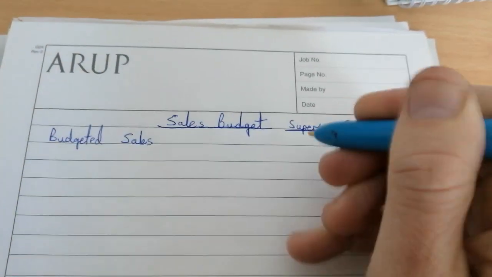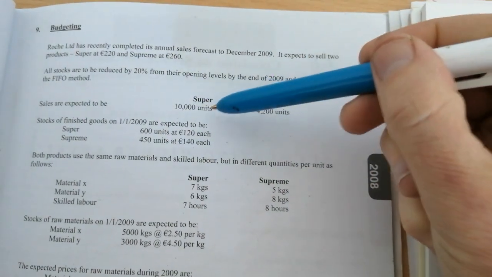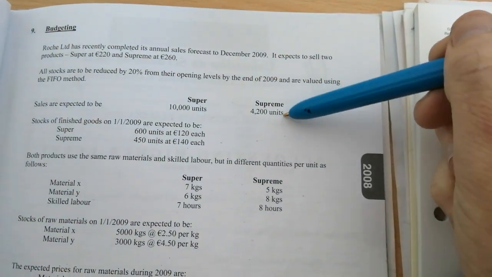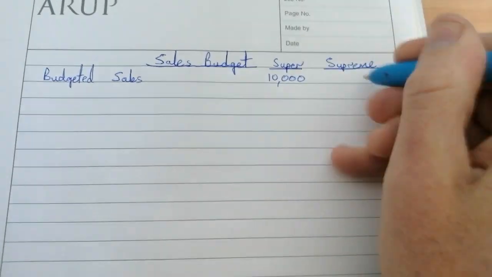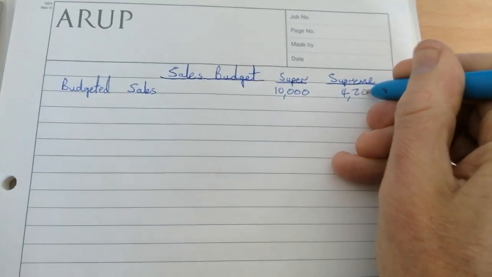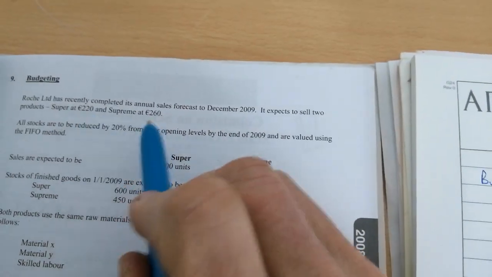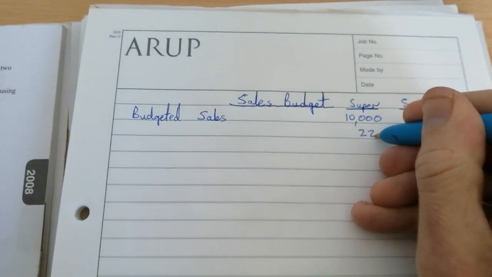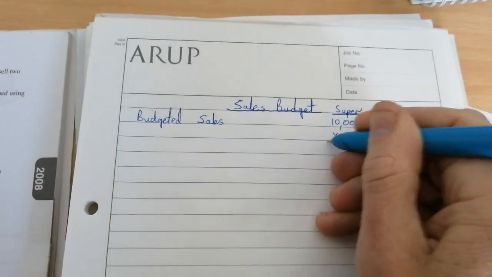Okay, so your budgeted sales, it says over here, sales are expected to be 10,000 units of Super, 4,200 units of Supreme. We already said it gives the sales price here of the Super and the Supreme, 220 and 260. So I'm just going to write it in.